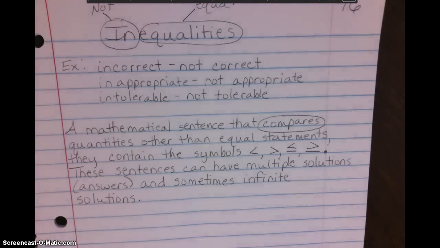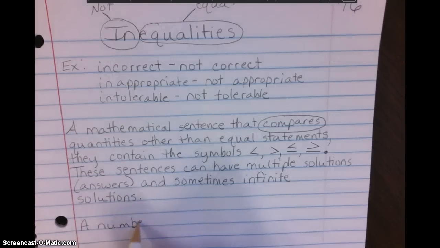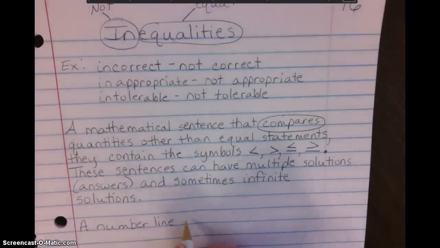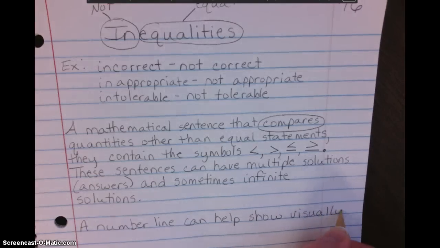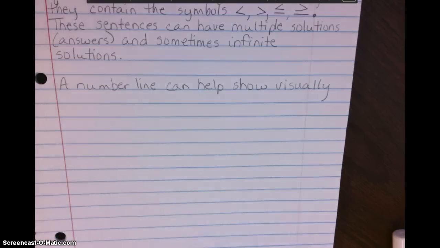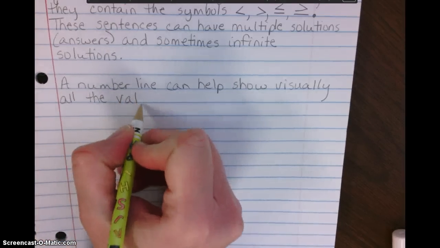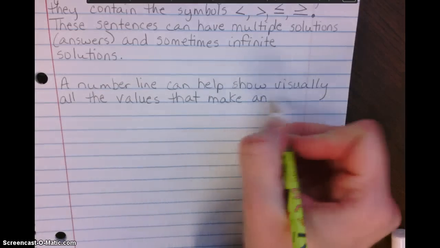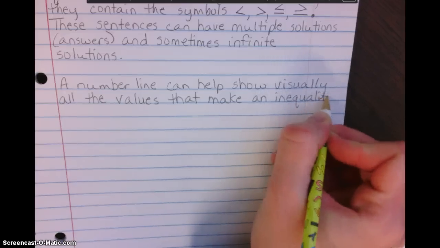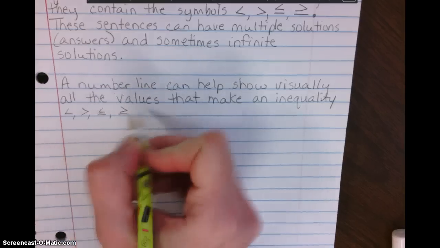Okay, now that we have watched the Khan Academy video, let's go back to taking some more notes. A number line can help show visually, so we can see what's happening in the problem. A number line can help show visually all the values that make an inequality less than, greater than, less than or equal to, or greater than or equal to statement.